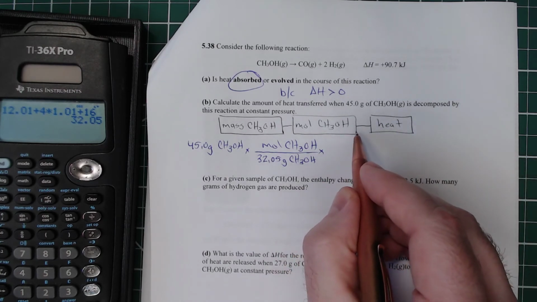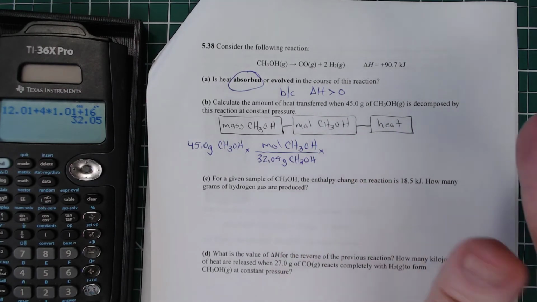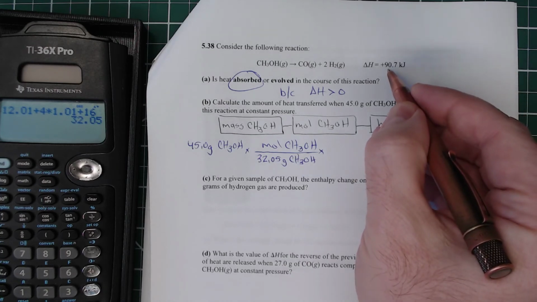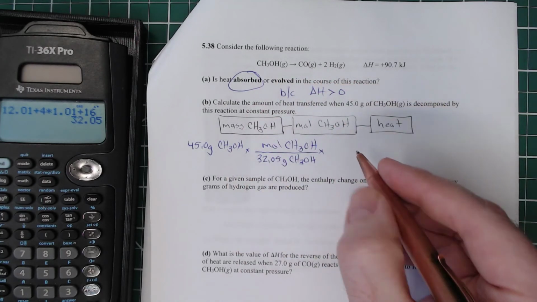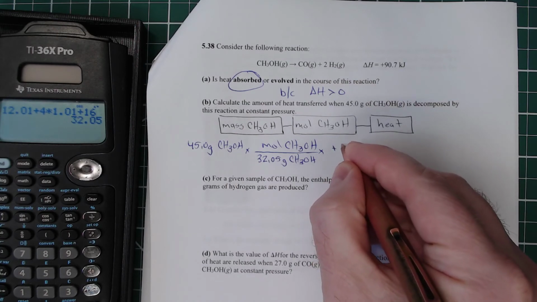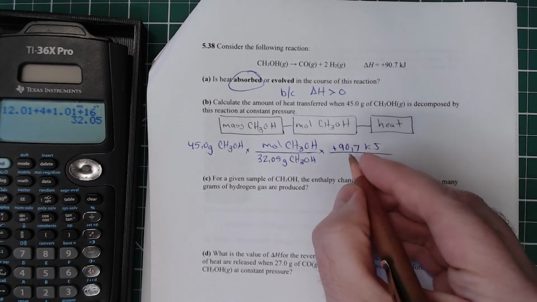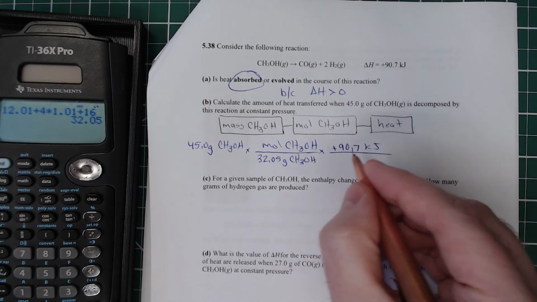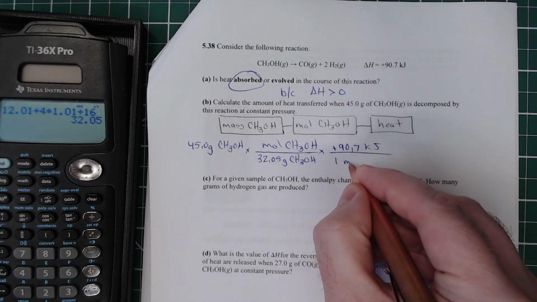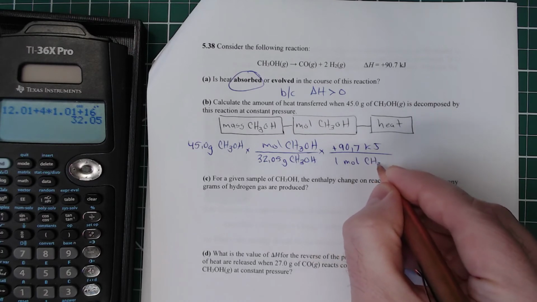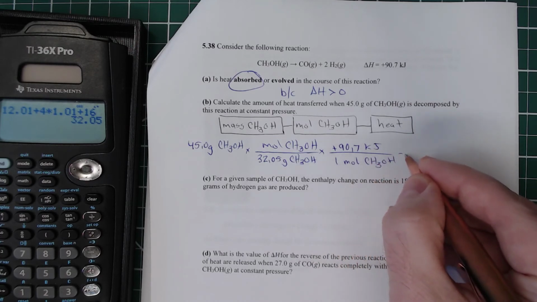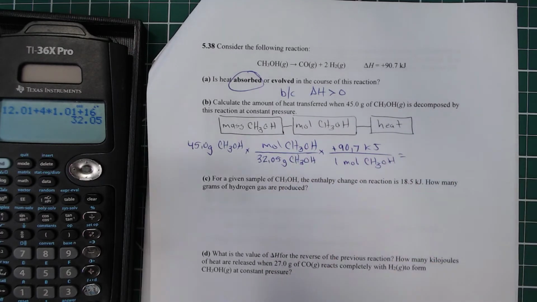Now we want to go from moles to heat. We're going to use the ratio of this number to that coefficient, so that will be positive 90.7 kilojoules per 1 mole of CH3OH, and you'll see moles of CH3OH cancels out.